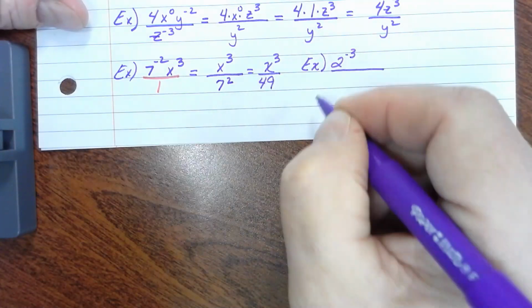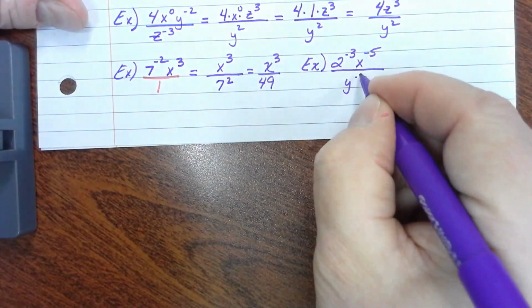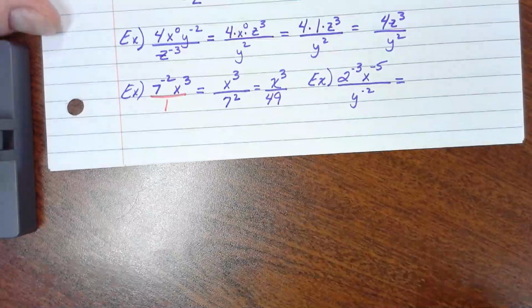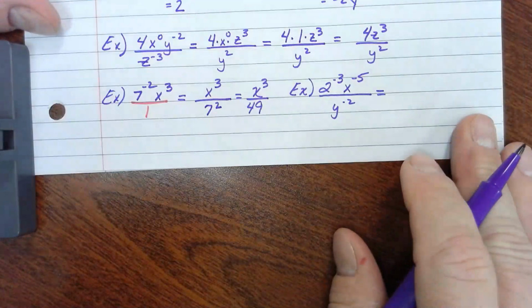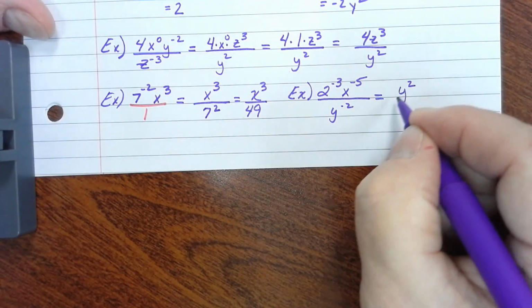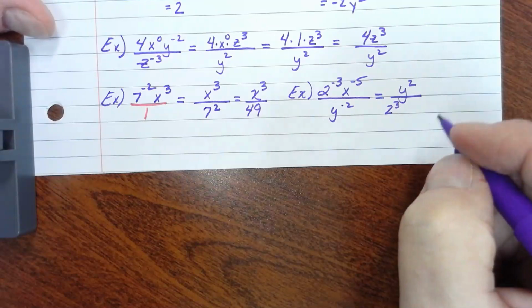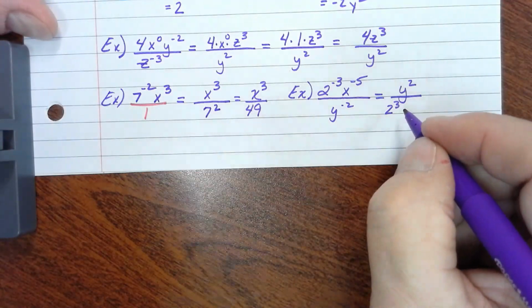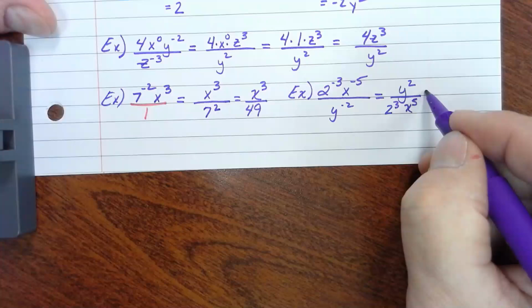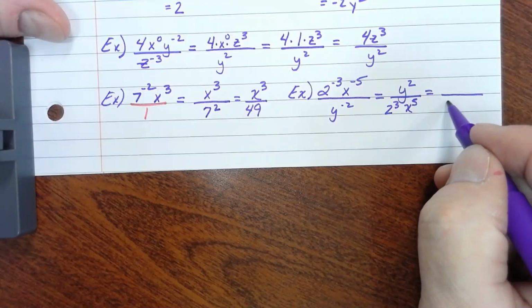2 to the negative 3, x to the negative 5, y to the negative 2. The first thing you do is write it using positive exponents, which means y squared goes to the top, 2 to the negative 3 goes to the denominator and changes its charge, x to the negative 5 goes to the denominator and changes its charge, and then you got to find out what 2 cubed is.